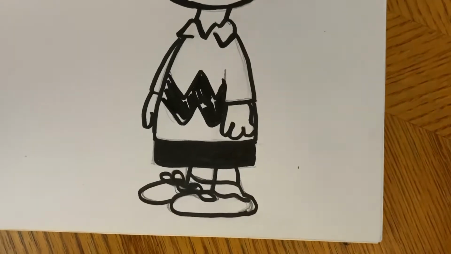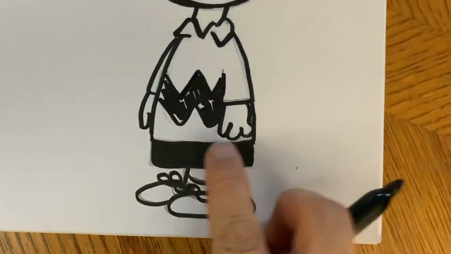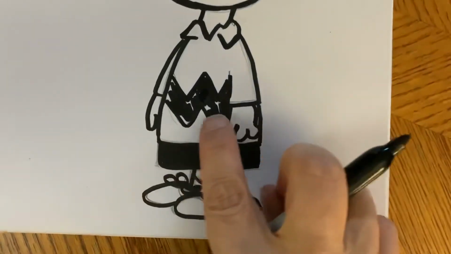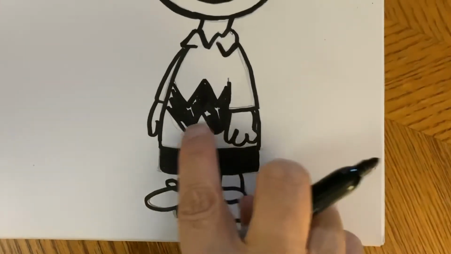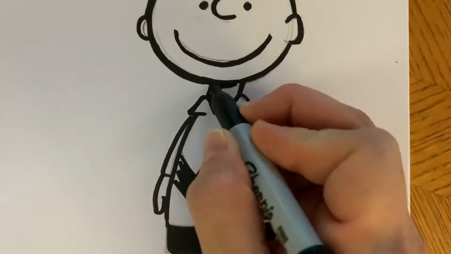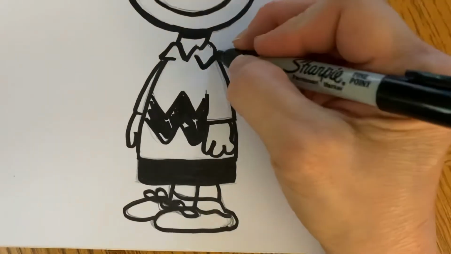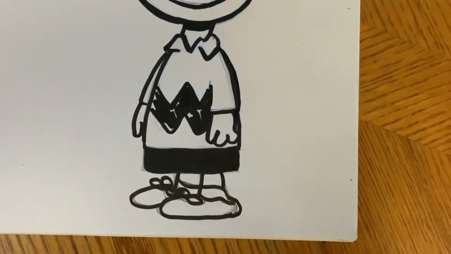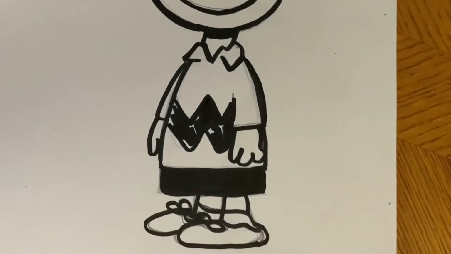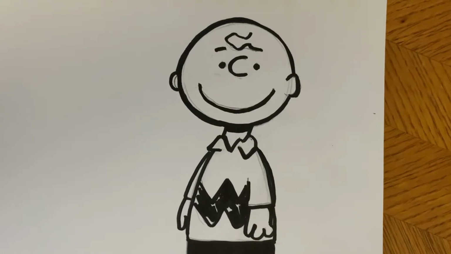Okay, and again, that's part of the charm of the characters. When things are filled in, they're not always filled in solid black. Sometimes there's some white left over. And I'm also going to make it a little heavier right here, like a shadow underneath his chin. Okay. So go ahead and fill that in, but maybe leave a few white spots like I did. And then you can go ahead and erase all your extra pencil lines.